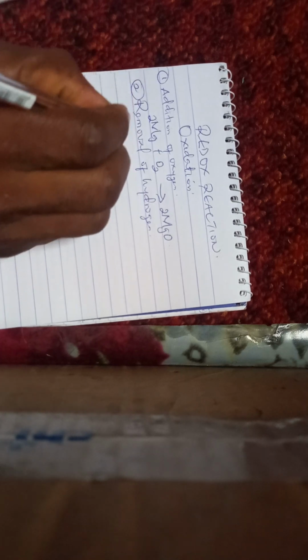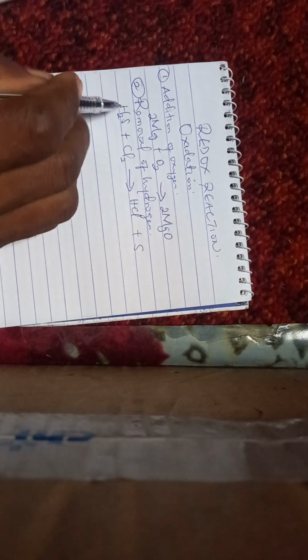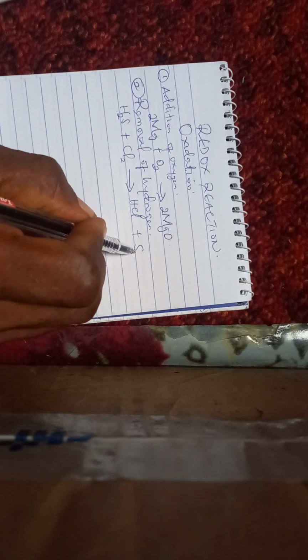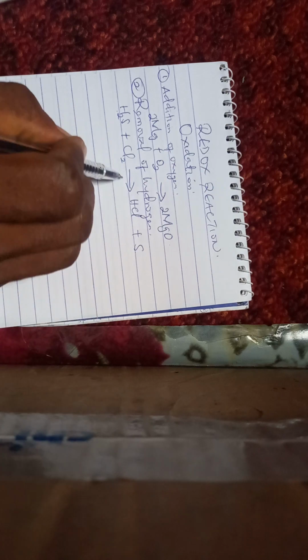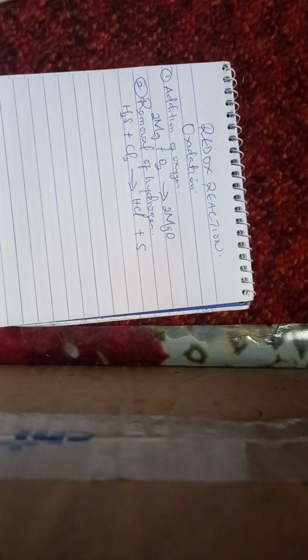For example, hydrogen sulfide plus chlorine, giving us hydrogen chloride plus sulfur. Here, this is the substance that has the hydrogen, and here that hydrogen has been removed. In this case, oxidation has occurred to hydrogen sulfide.